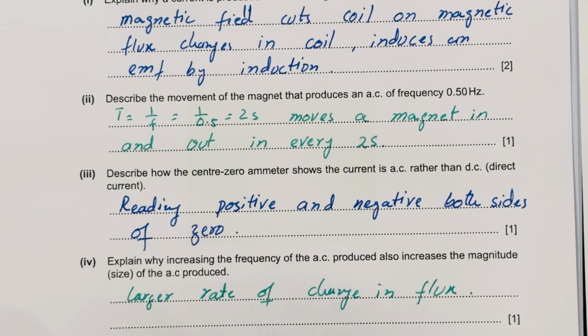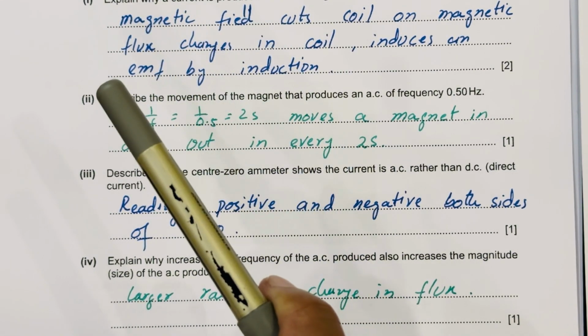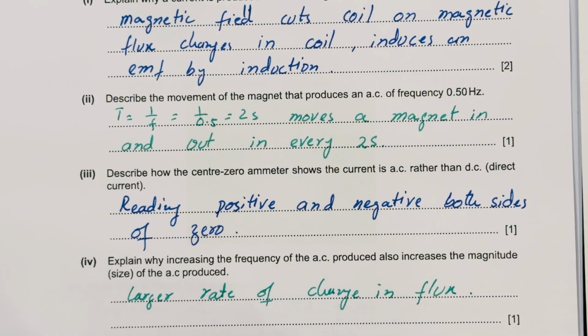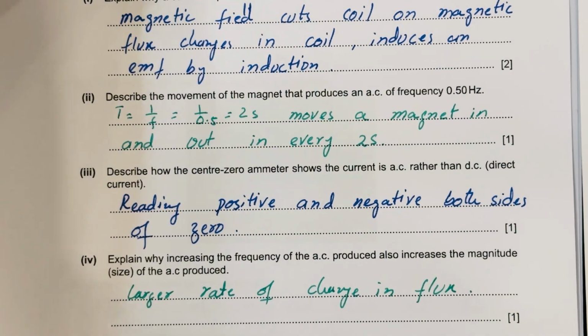Describe how the center-zero ammeter shows the current is AC rather than DC. It reads positive and negative on both sides, because zero is in the center. It means it can go over here, it can go over here. So it means that it can go in both directions. So it would indicate its voltage is changing. So that's why it is AC.